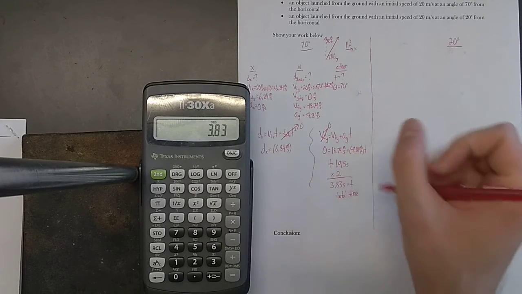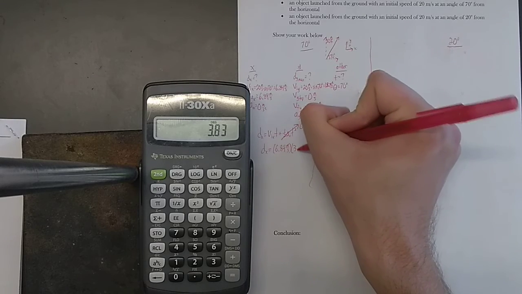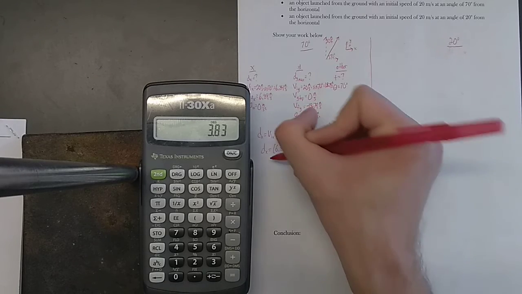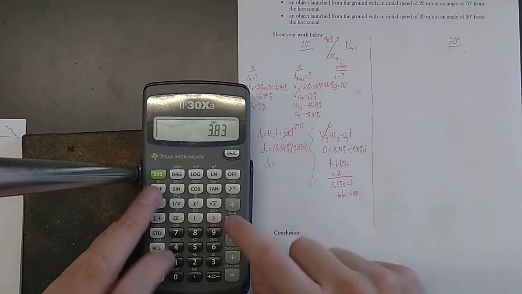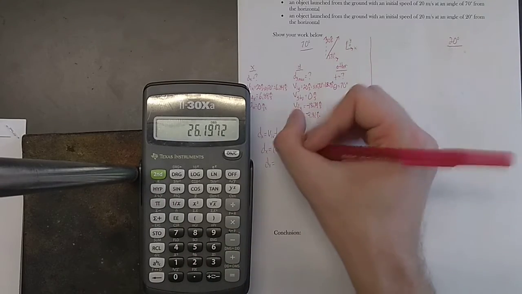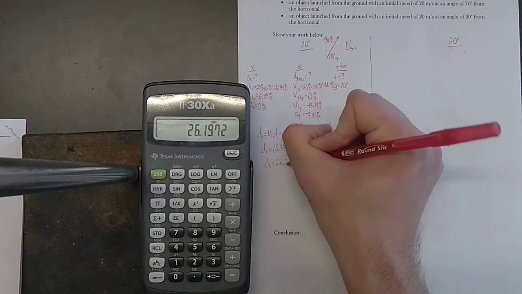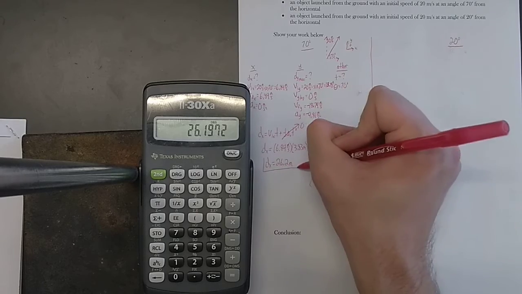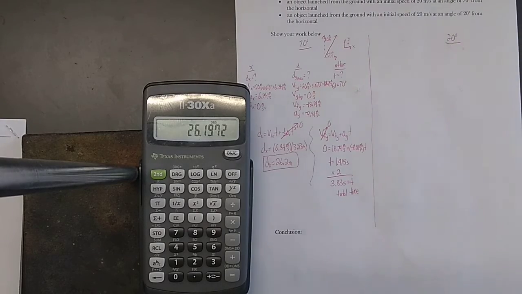I can take that 3.83 seconds, plug it in over here, and I should get the distance traveled in the x direction. About 26.2 meters. I'm going to do the same exact thing on the other side, but I'm going to be quiet. You can follow along, or you can pause it now and try it for yourself.